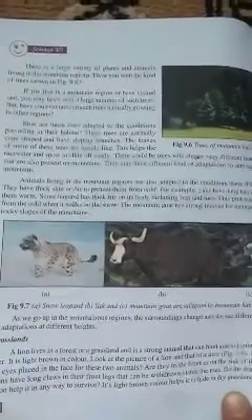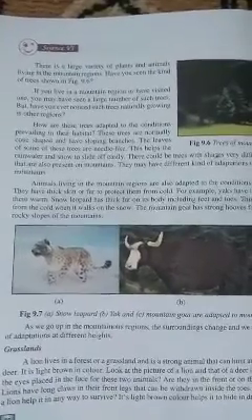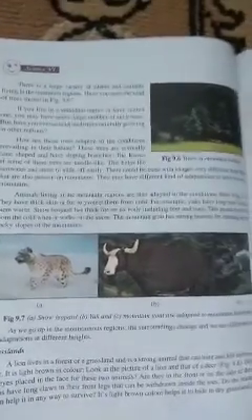And if we look at the eyes placed on the faces of animals, for example, the lion and deer. The eyes of the lion are placed in the front, and lions also have long claws in their front legs that can be withdrawn inside the toes.